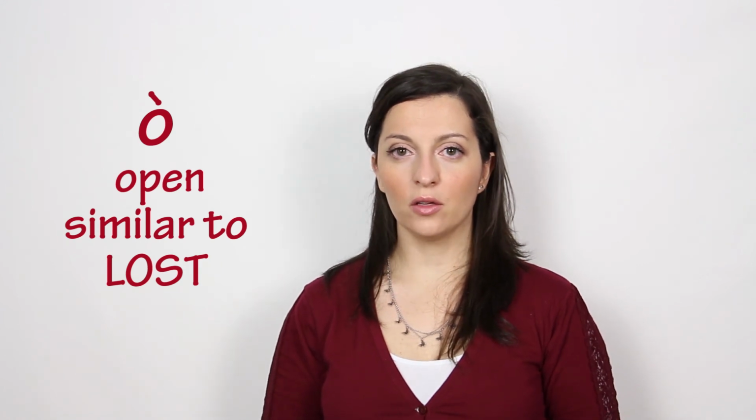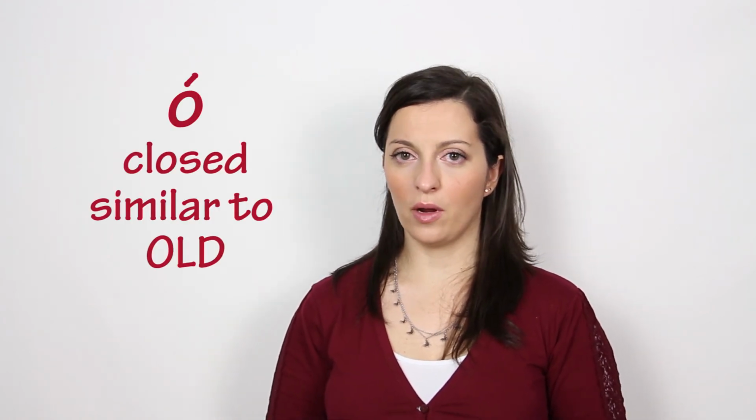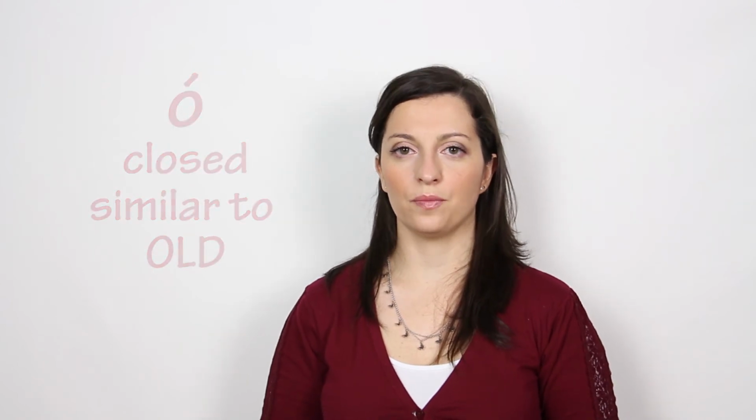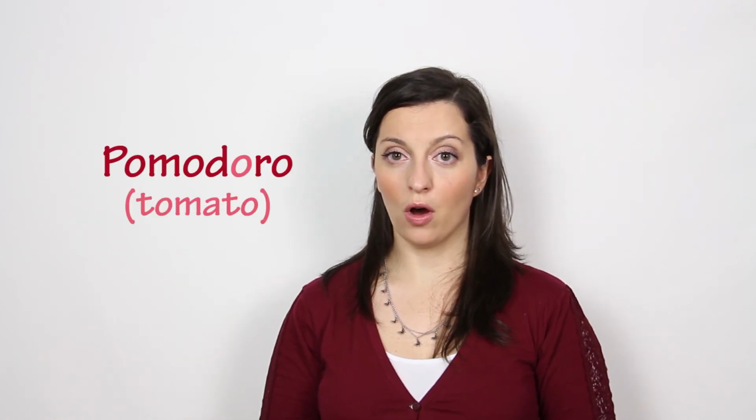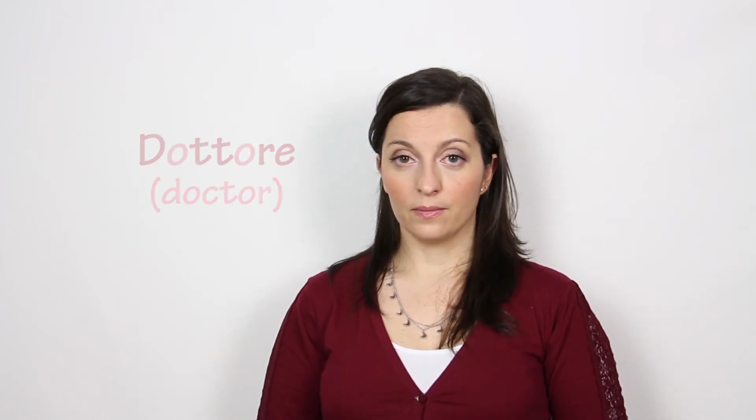You can have an open O or a closed O. The open O is very close to the pronunciation of the word lost in English, whilst the closed O is similar to the pronunciation of old in English. The open O sound can be found in words such as pomodoro, oblò, nove. The closed O sound can be found in words such as dottore, religione, amore.